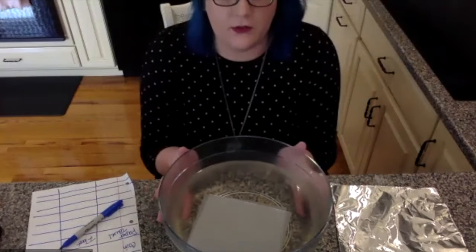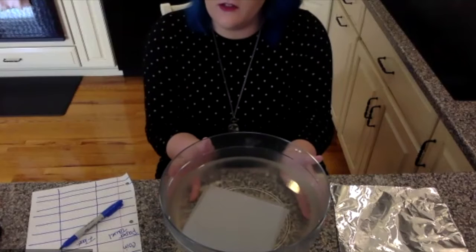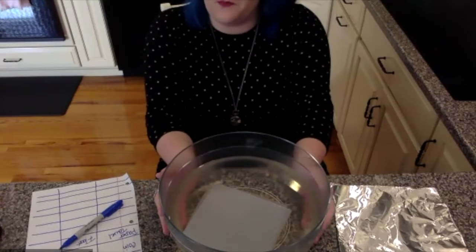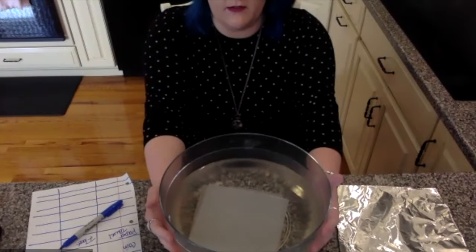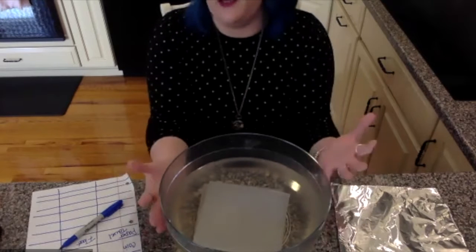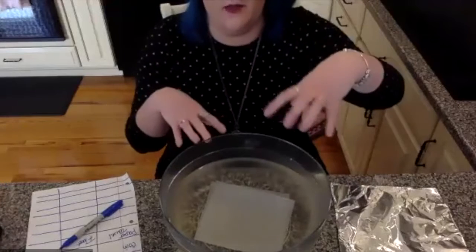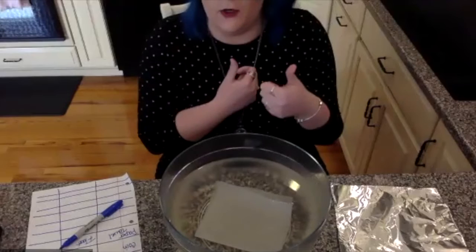All right, so if you guys are looking at home, you can see that my paper towel started on the top, but it's doing something very cool. It's actually floating down to the bottom. The reason for that is because as the paper towel absorbs the water, it acquires more mass, making it more dense than when it was dry paper, and it's sinking to the bottom. So if you guessed that this paper towel would sink, you are correct.